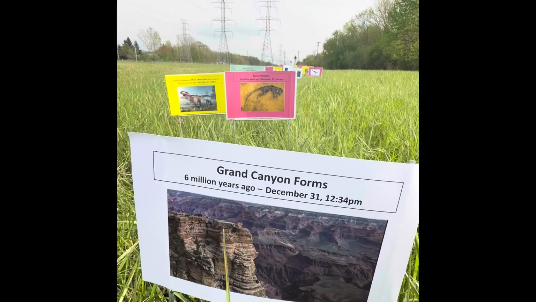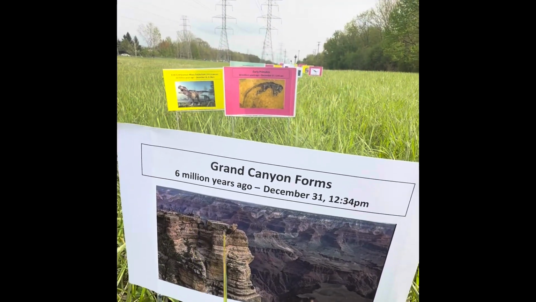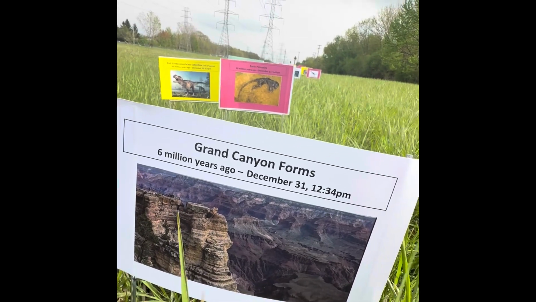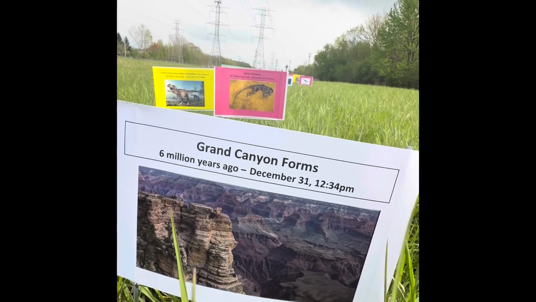All right, and here's where things start to get a little crowded. So I might not be able to get in view of these camera shots, but I'm going to put my camera in here. All right, next up, 6 million years ago, on our last day of the calendar year at around noon, we have the formation of the Grand Canyon, right?